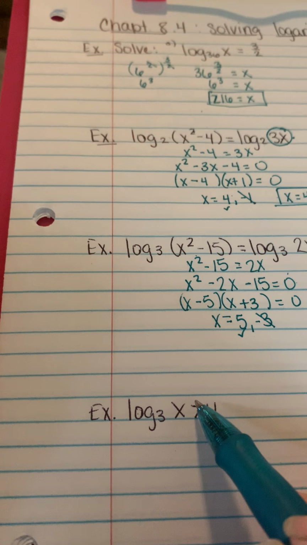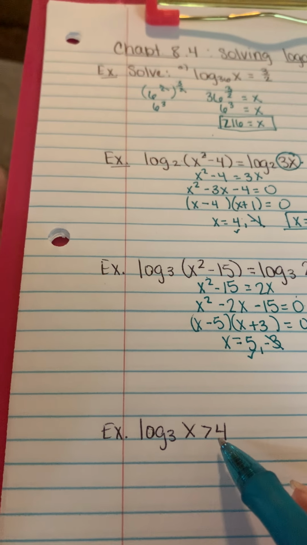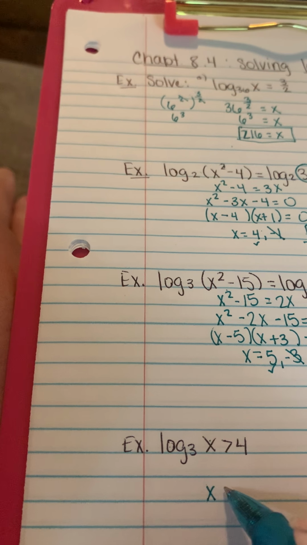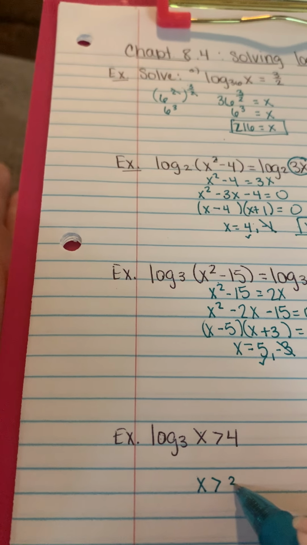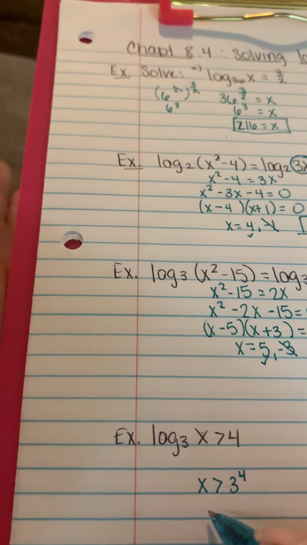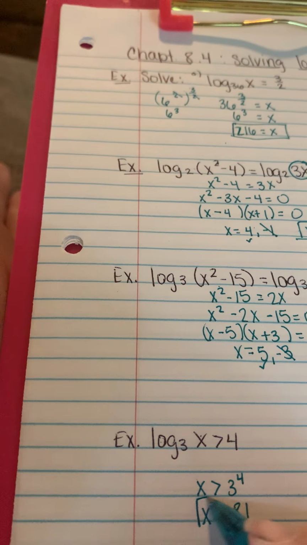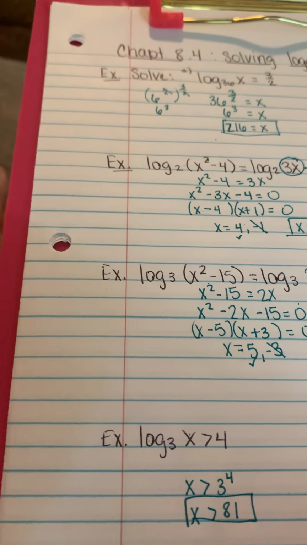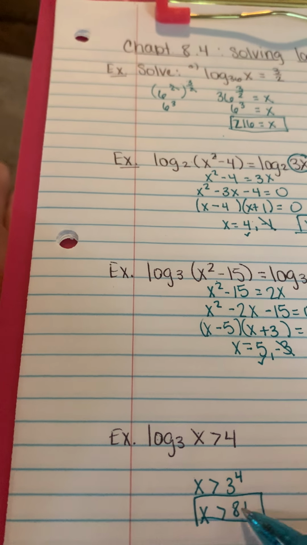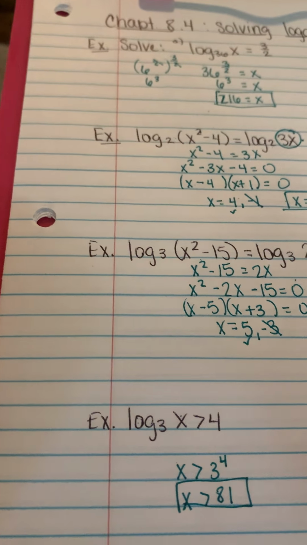We have an inequality. The first thing I'm going to do is put this in exponential form. So what's my base? 3, and I'm going to keep x is greater than 3 to the 4th. Notice that I'm going to keep x over here. So x is going to be greater than 81. There's my answer, okay? I want to keep x, my answer, on the left side, because when we read inequalities, we read from left to right. X is greater than 81.